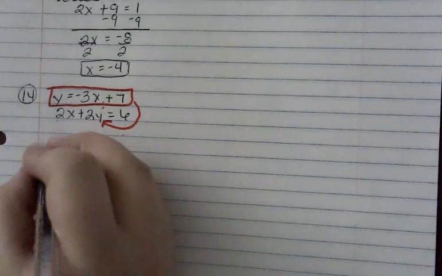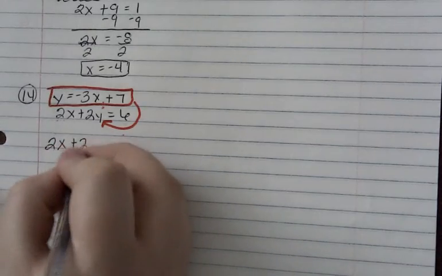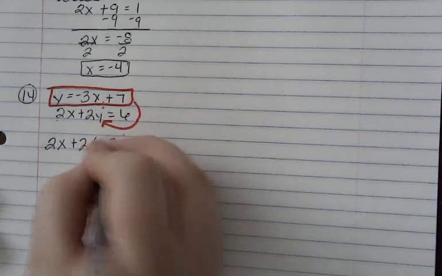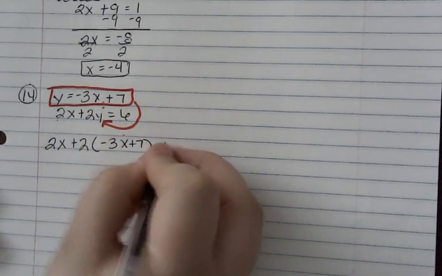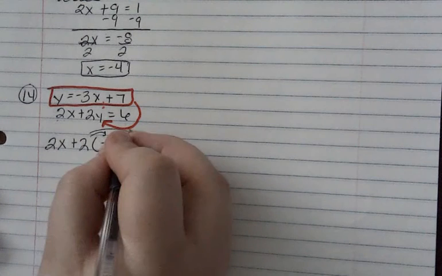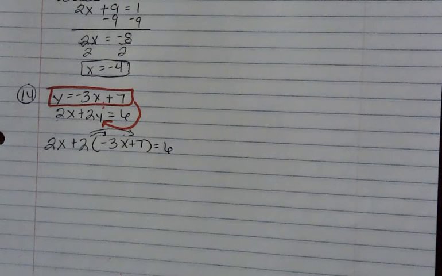So that's 2x plus 2. And instead of writing y, I'm going to write negative 3x plus 7. Bring down your 6. So I'm going to distribute this 2 into both terms inside of that set of parentheses.